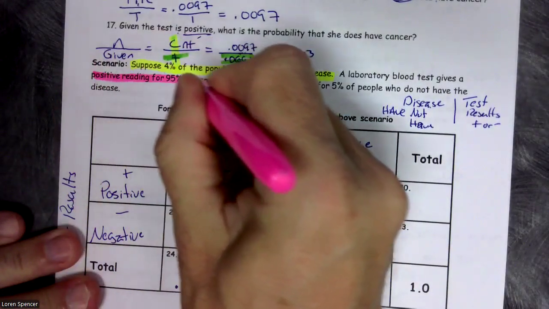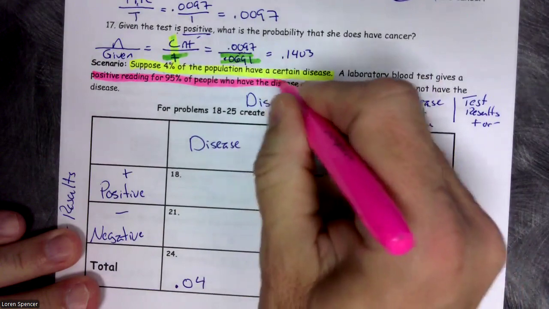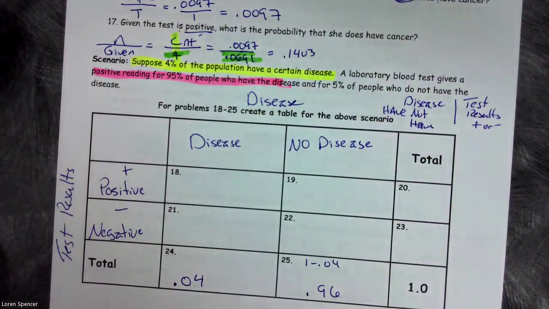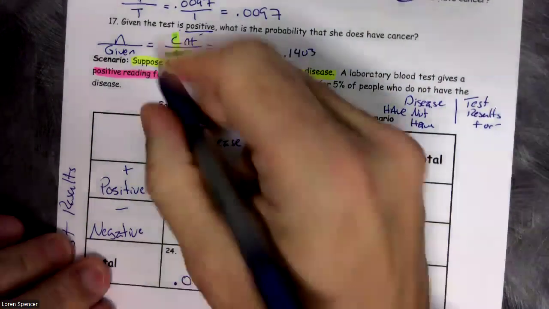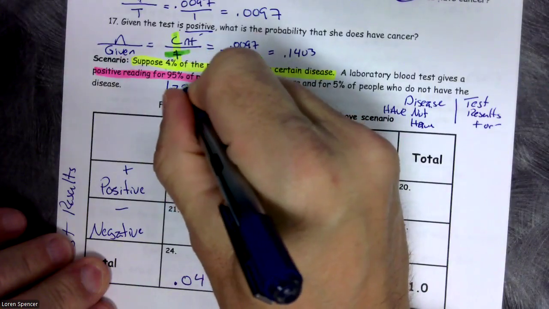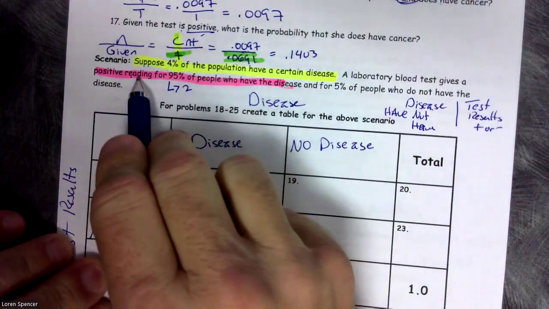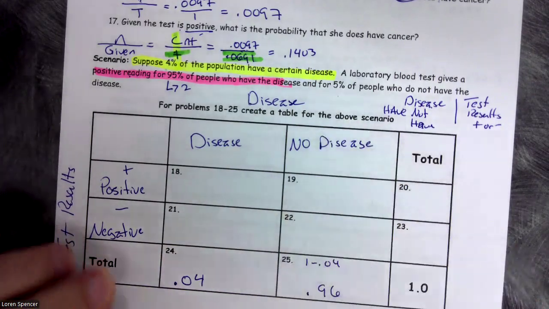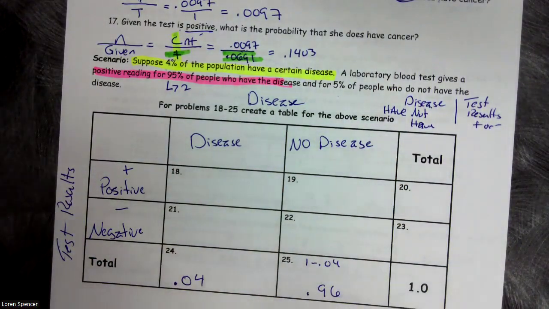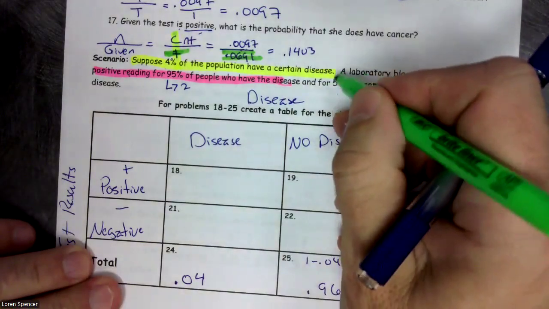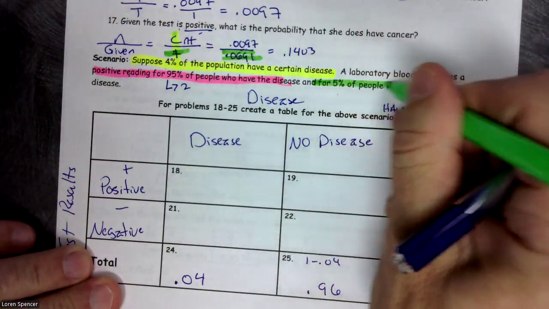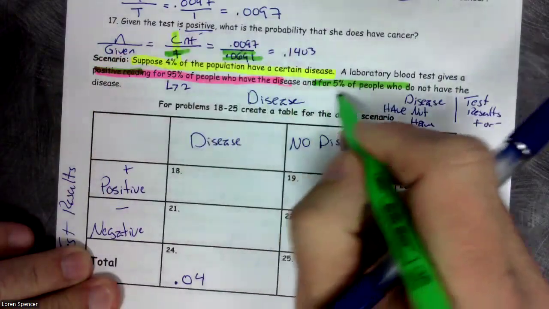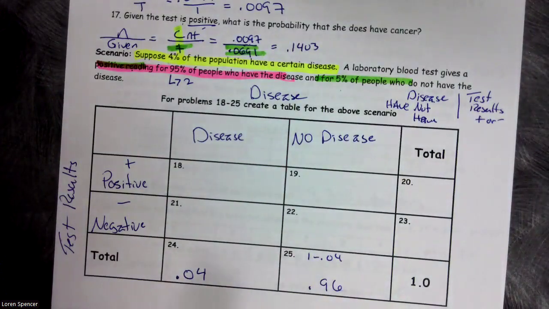And it's a positive reading for 5% who do not have the disease. So once again, two variables. And we only want the one with one variable, which is this one. Okay, once we have those values, we write them small. So this is going to be 0.04, 0.04. This is 0.96. This is 0.96.